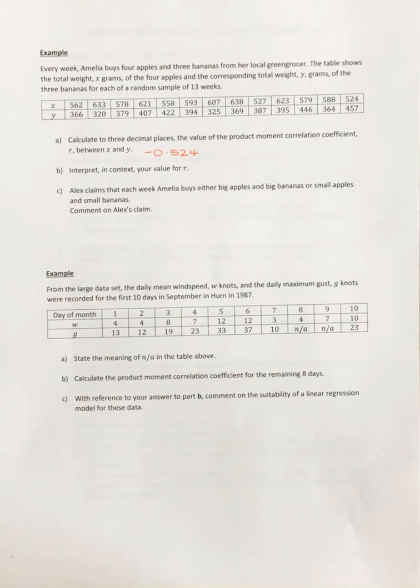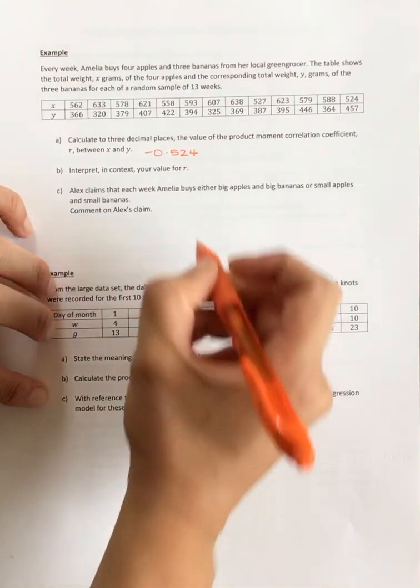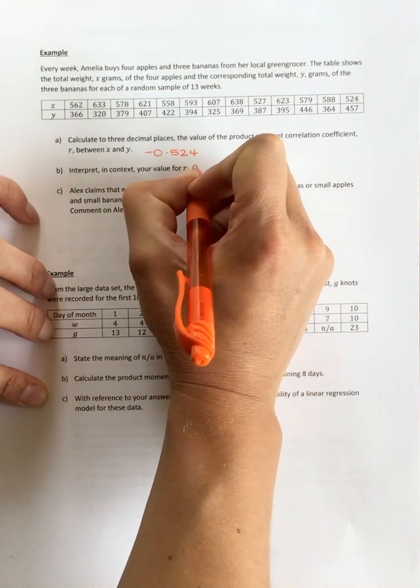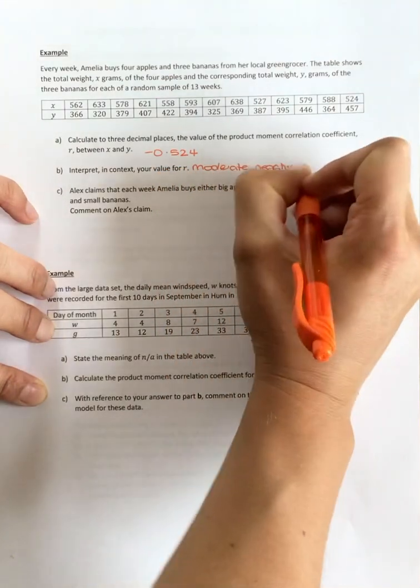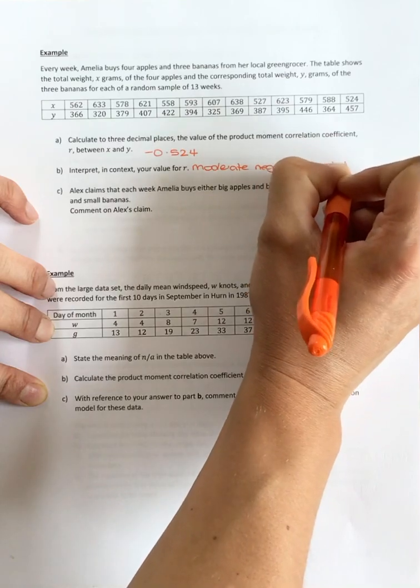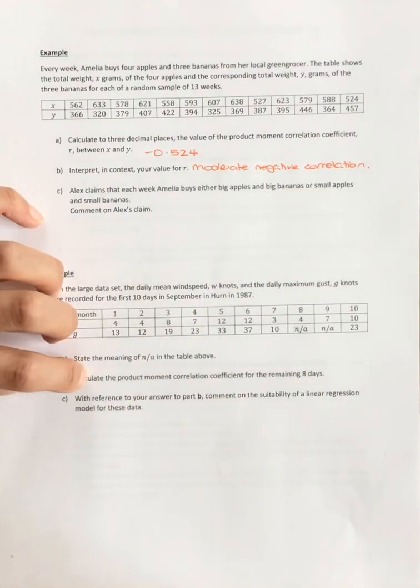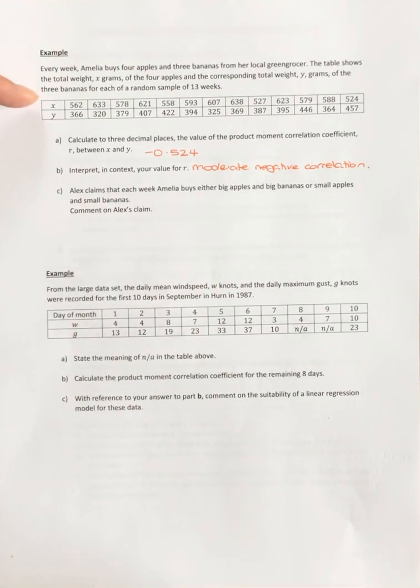of r. So if we want to interpret into context our value of r, it's minus 0.5, so it's negative correlation. It's not strong. It's not really weak. We could maybe call it moderate correlation here. So we've got moderate negative correlation. Now it does say in context, so let's think about what that means. That it's negative means that as one value gets bigger, the other value gets smaller. So when Amelia buys heavier apples, she tends to buy lighter bananas.